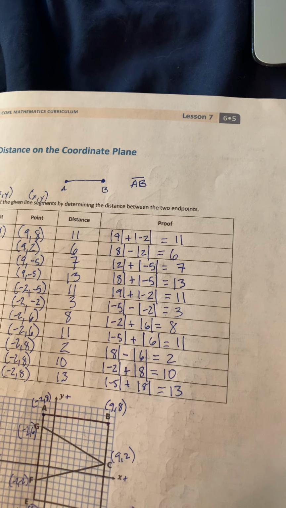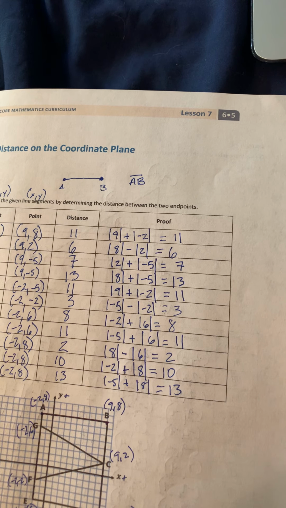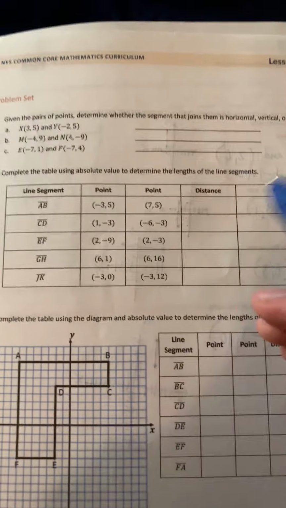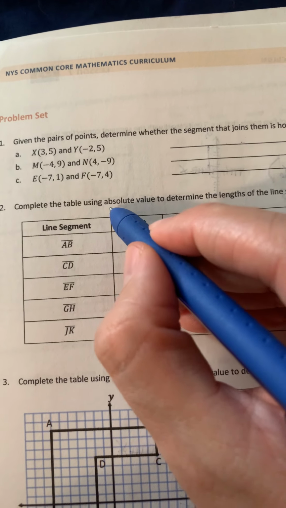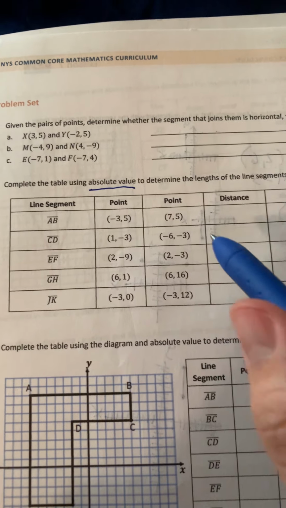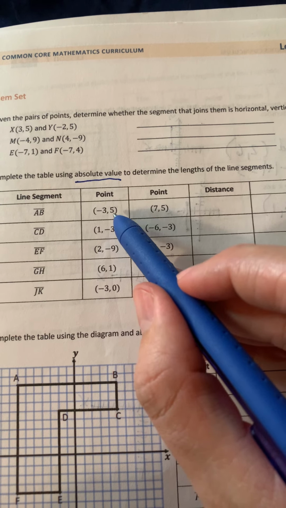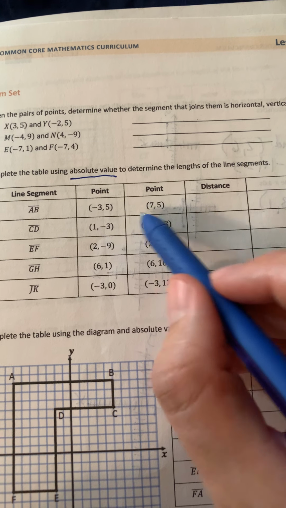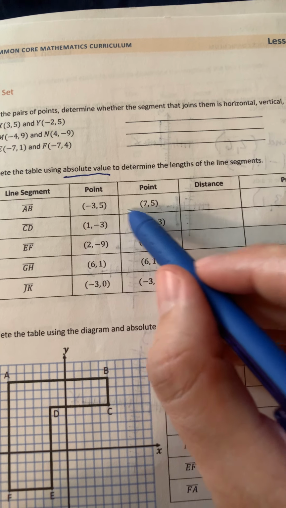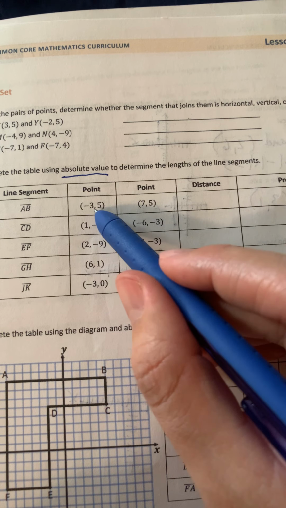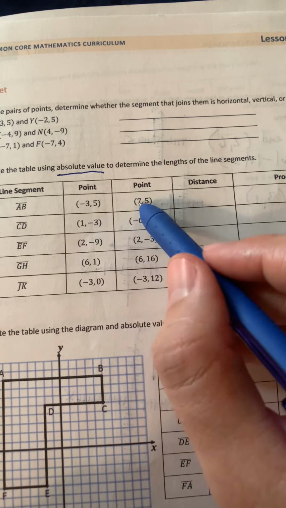Let me check here. Oh, never mind. Never mind. I don't want to confuse you. So they already gave you the points. What it's asking you guys to do is use the absolute value. Okay. So you guys, if you notice here, the 5s don't change. What you're going to have to do is find the distances. Okay. Find the distance, how far away they are from each other.